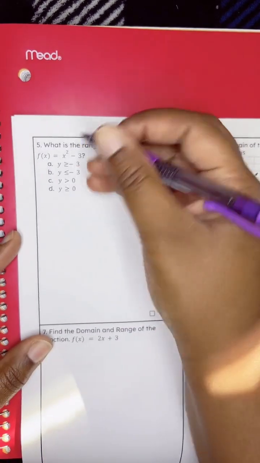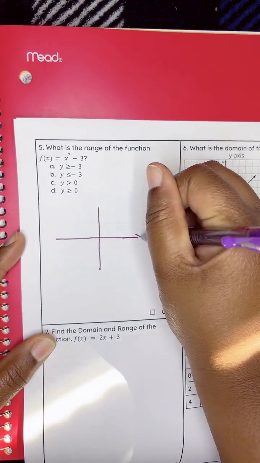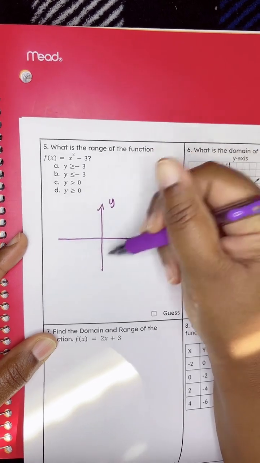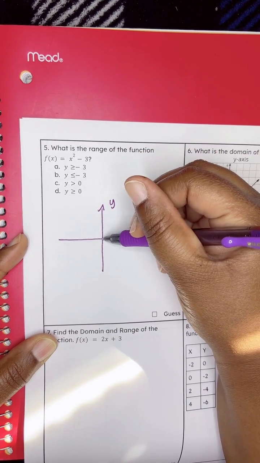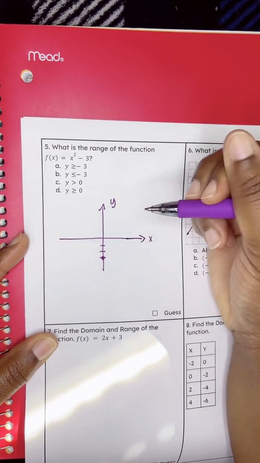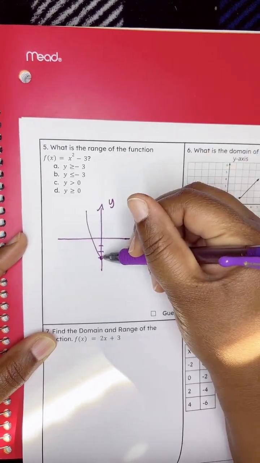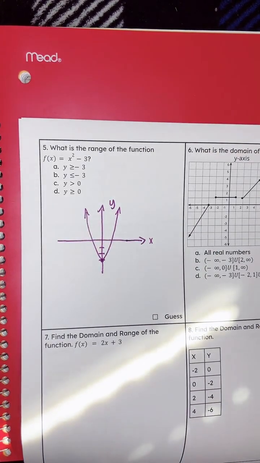So if you know your base shapes, right? Boom, boom. Okay, this is my X. This is my Y. So I know it's going to be a U shape. This -3 says it drops it down 3 spaces on the y-axis. So it's going to look something like this. This is the rough draft, okay? It's going to look something like that.